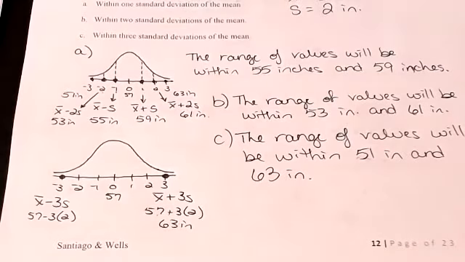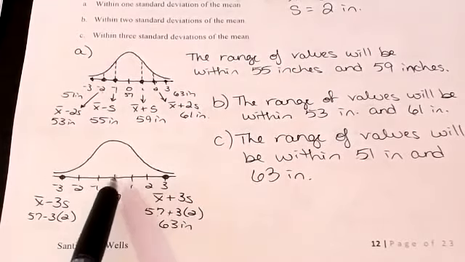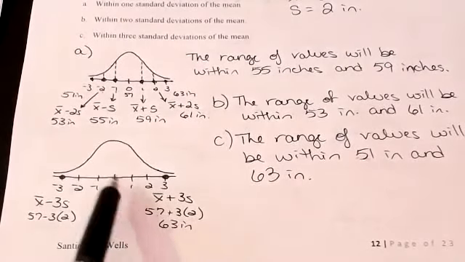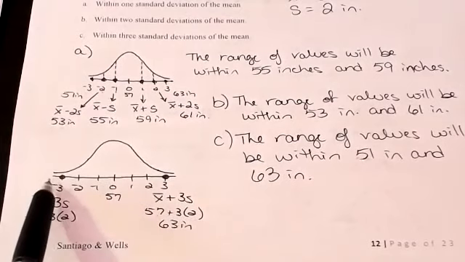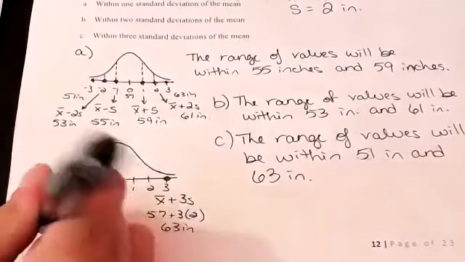Beautiful. Oh, so I see, because what I did was 57 plus 3 and then square root to the 2, which gave me 66. Okay. Be careful, because the standard deviation is just 2 inches. Moving over 3 times, you're saying 3 groups of 2. So it's 57 plus 3 groups of 2. If we were going reverse below, then it's 57 minus 3 groups of 2. And that's how we get the 51 inches.